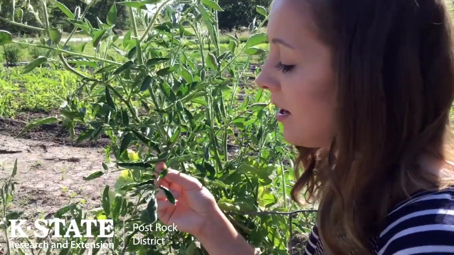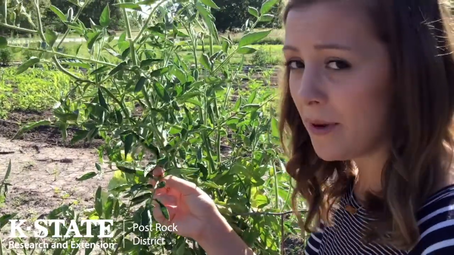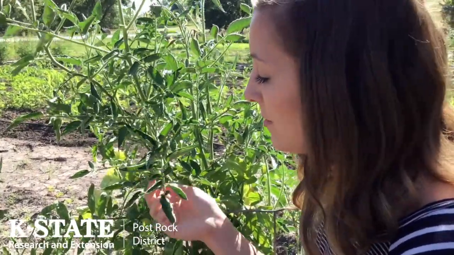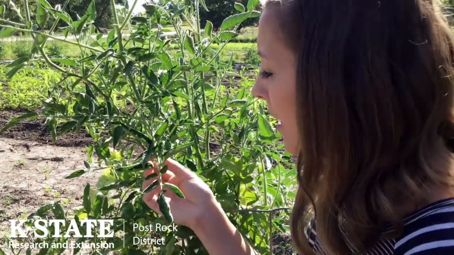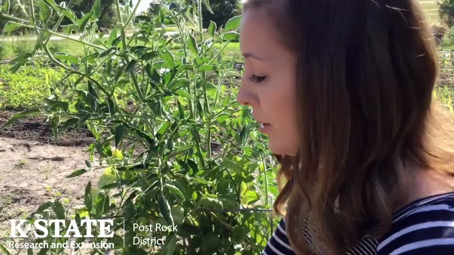This tomato is showing a condition called physiological leaf curl, and it's very common in Kansas during the summers. It just means that the plant is either getting too much water or not enough water, or it could also mean that we just had a sudden temperature change and the plant is a little bit stressed.